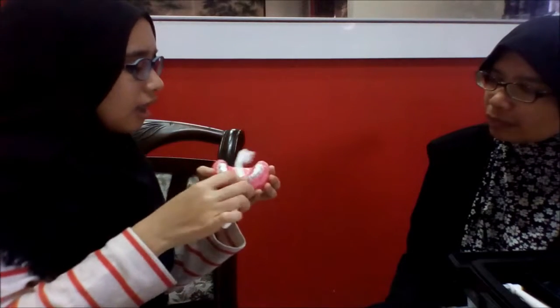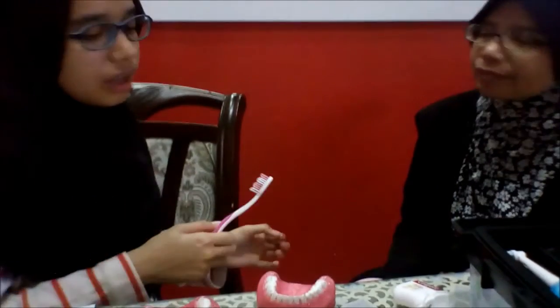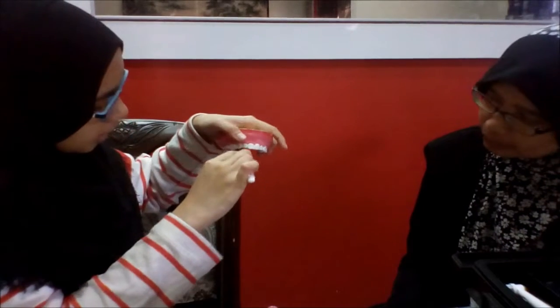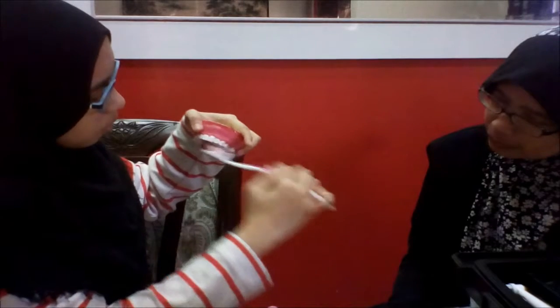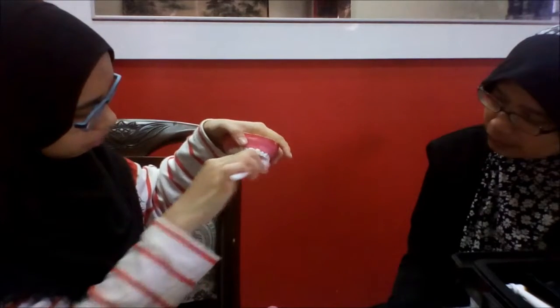Also, before that, I forgot to tell you that you also need to brush the chewing surface. For the chewing surface, just brush it like this, from the right, midline, and then the left one. Do it also for the lower teeth. But the lower teeth might be difficult because of the presence of the tongue here. But never mind, just do it slowly.